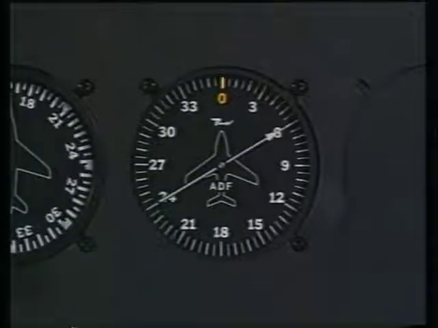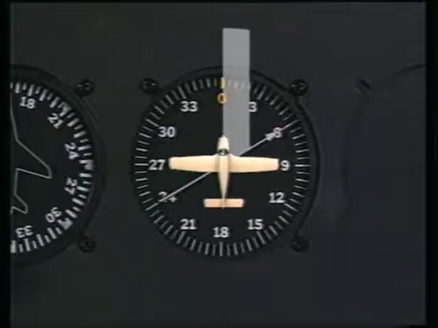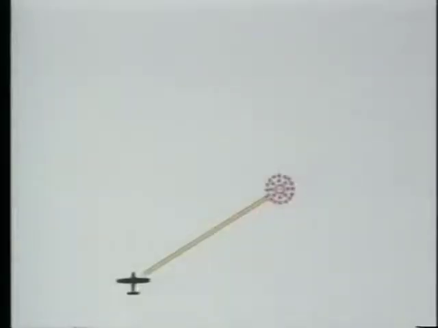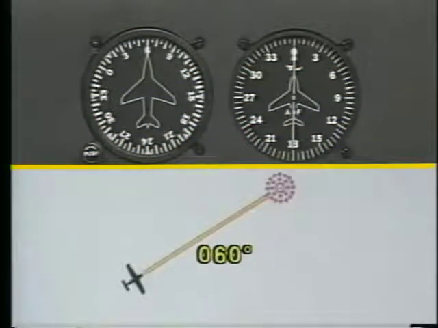0 degrees on a fixed card is always aligned with the nose or longitudinal axis of the airplane. The needle indicates the number of degrees from the nose to the station. This angle is called the relative bearing. In this example, the relative bearing is 060. If your airplane is on a magnetic heading of north, you simply need to turn to a heading of 060 degrees to fly to the station.